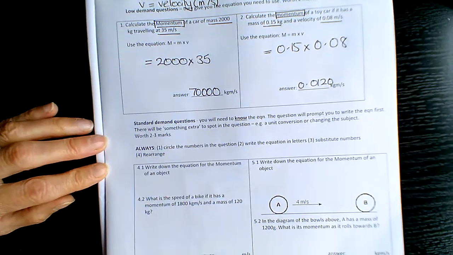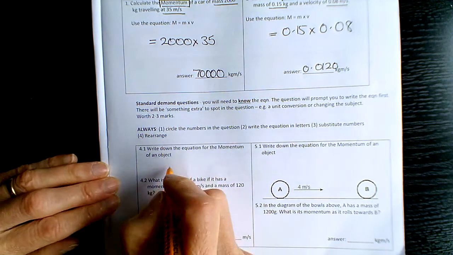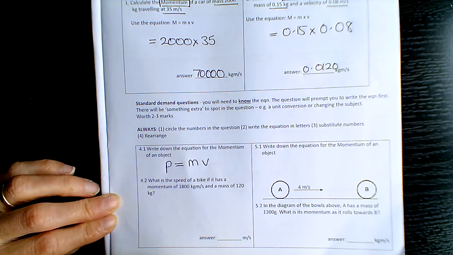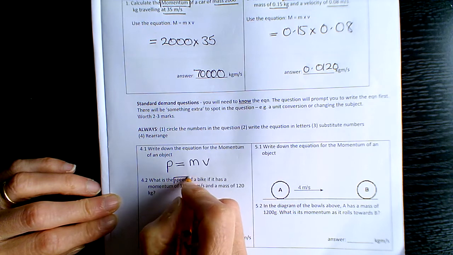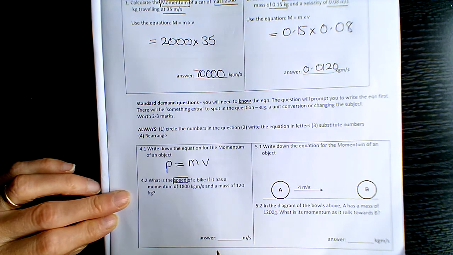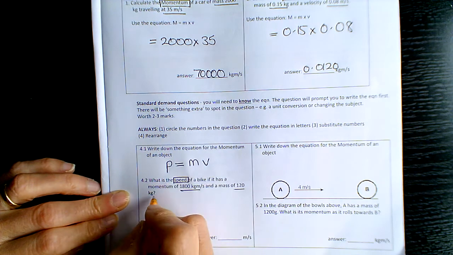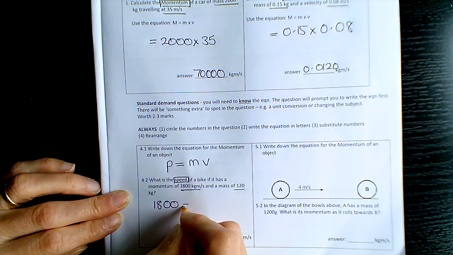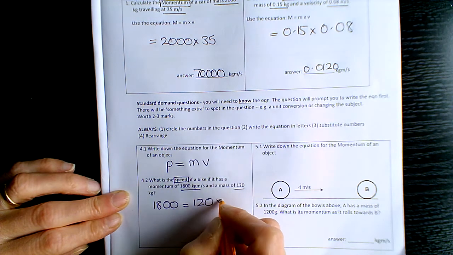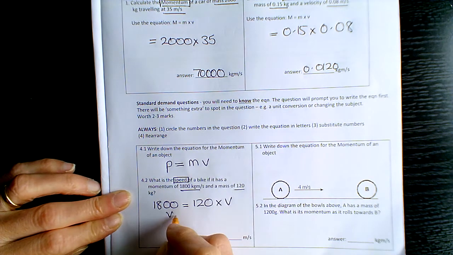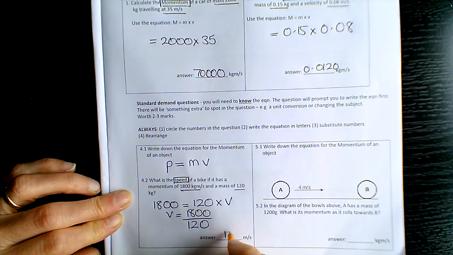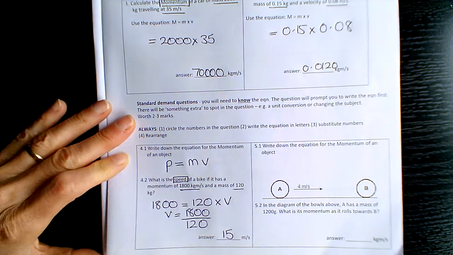Question 4. So you're writing down the momentum equation. Momentum equals mass times velocity, and this time, what is the speed of a bike if it has a momentum of 1800 kilogram meters per second and a mass of 120 kilograms? So you put your numbers in, you're given the momentum, that is equal to 120 times the velocity, and so you do 1800 divided by 120, and that gives you 15 meters per second.